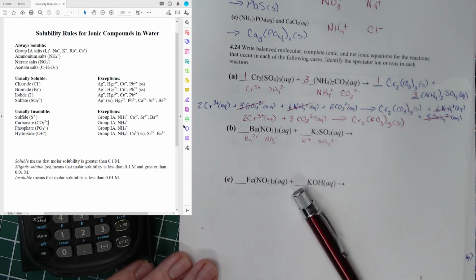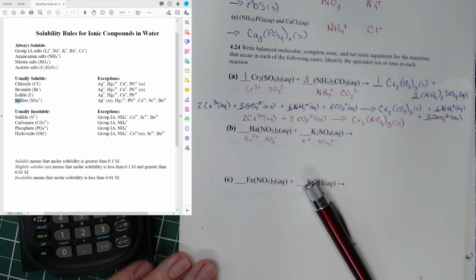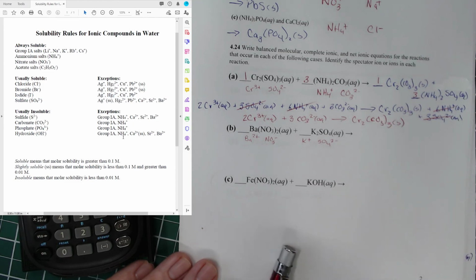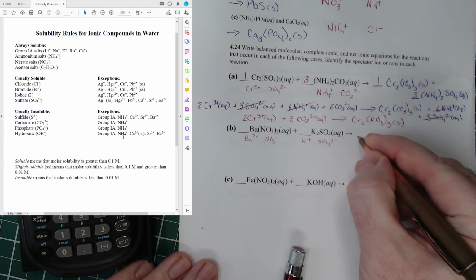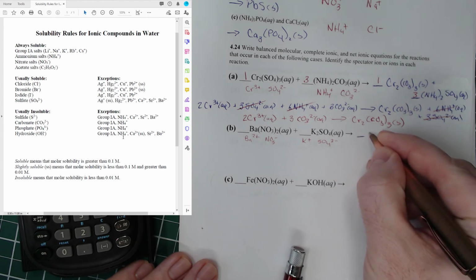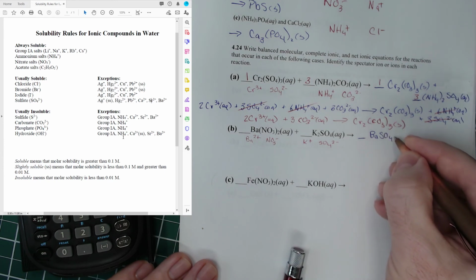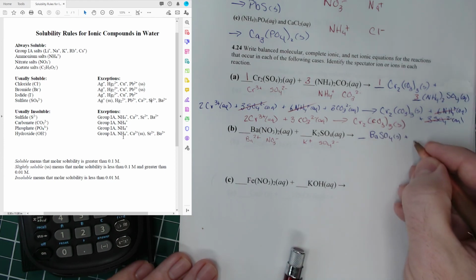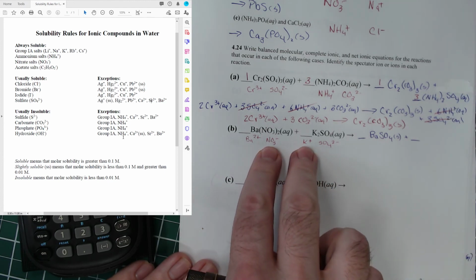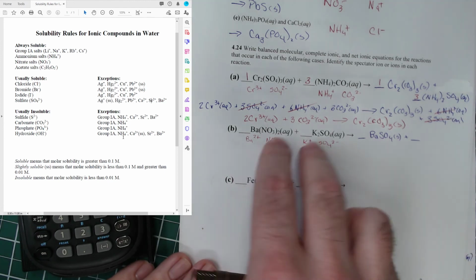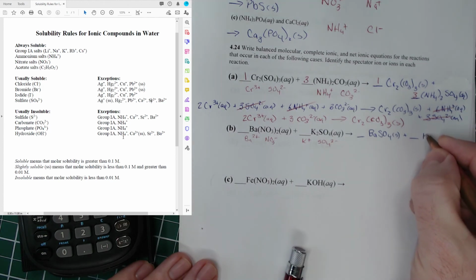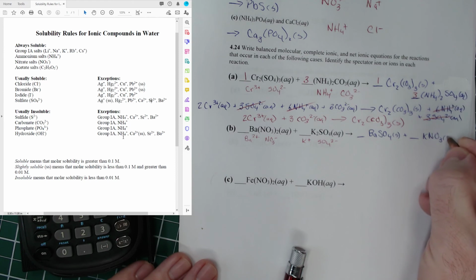If we come back over here to our list, we'll see that sulfates are usually soluble. However, barium is one of the exceptions. So one of our products is going to be barium sulfate. Barium's 2+, sulfate's 2-, so it'll simply be BaSO4, solid. As far as the other compound, it comes from potassium and nitrate. Potassium's +1, nitrate is -1, and so that will simply be KNO3 aq.